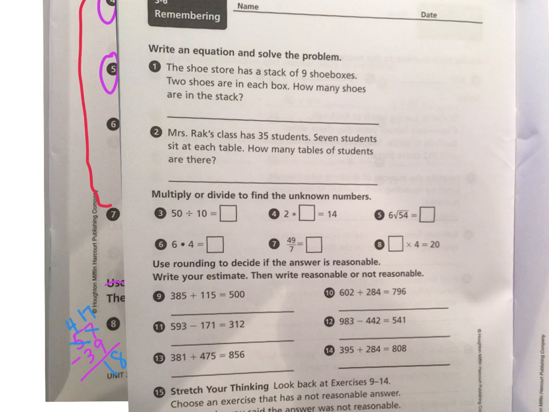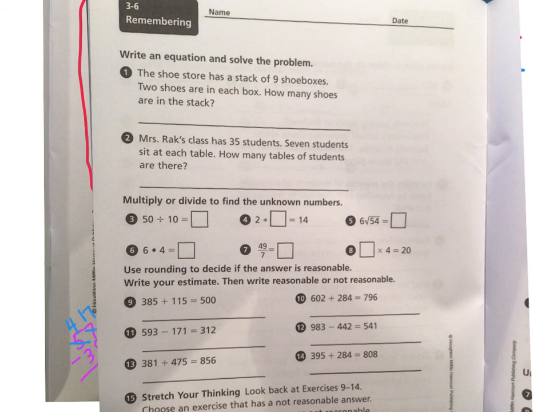All right, guys, here we are on the remembering side. I want you to do this on your own. I think it's going to be pretty easy for you. We are only going to be doing the top half of the page, so we do not have to do the bottom part. So you can just go ahead and cross this part out. Maybe draw a line right here. This is your stopping point. And you've got 2 story problems, and then you've got some basic facts there. So good luck with that, and have an amazing day.